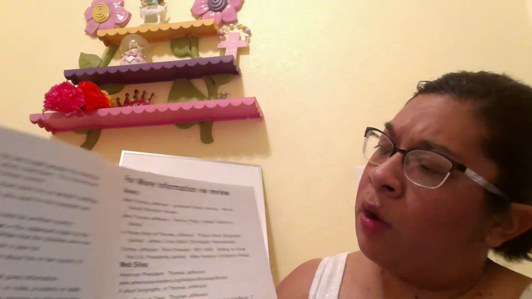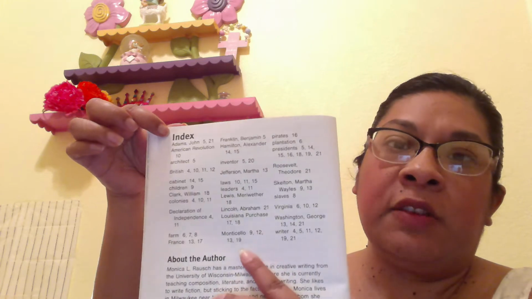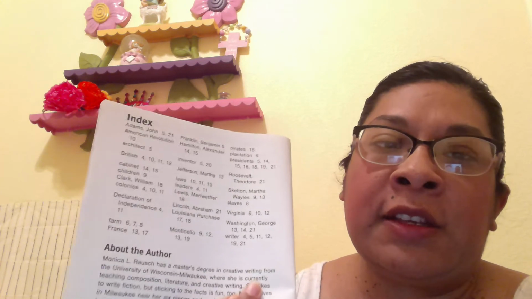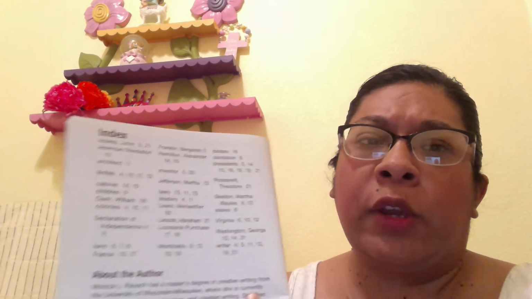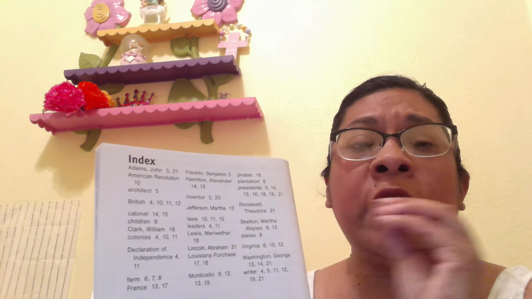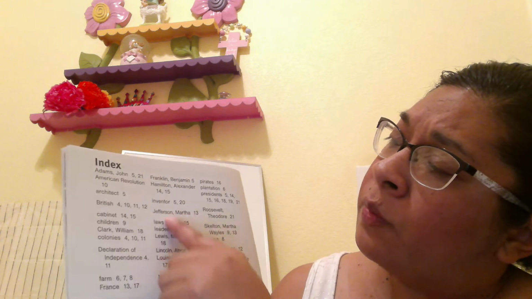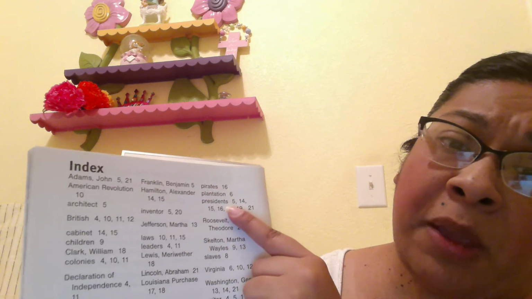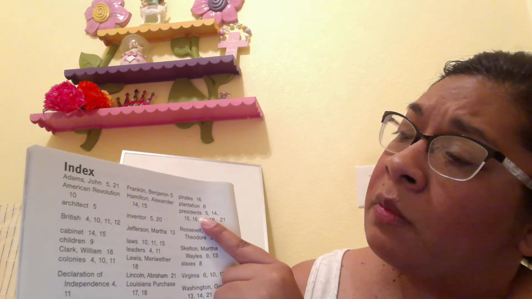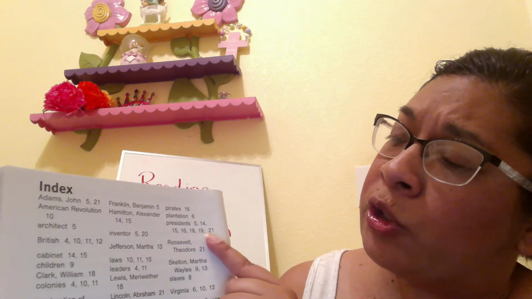And then one more text feature I want you to see, to remember, is what we call the index. Now, the index gives you a list of important topics that are discussed in the book. So remember, nonfiction books, most of the time you want to read from the beginning to the end. But sometimes if you're doing research, you're just looking for certain information. Okay, so maybe we were just looking for information about Thomas Jefferson's presidency. So then we would go to, and if it's in alphabetical order, oh, so it says presidents here. So maybe we can read information about him as a president. Okay, and it gives us the page numbers where to look.